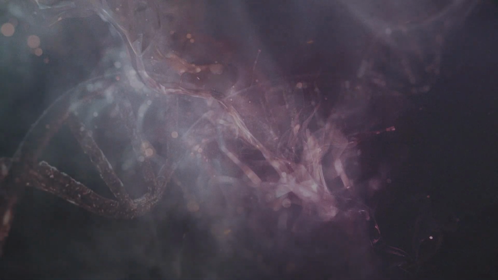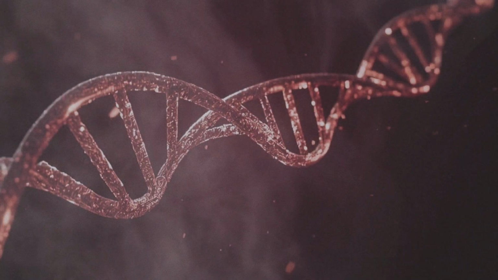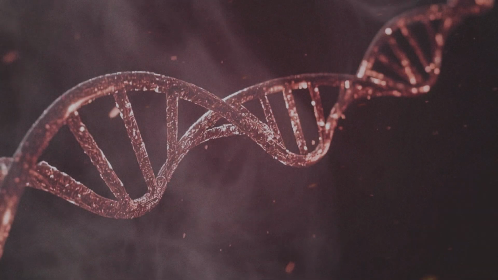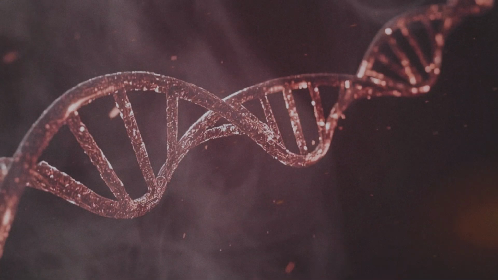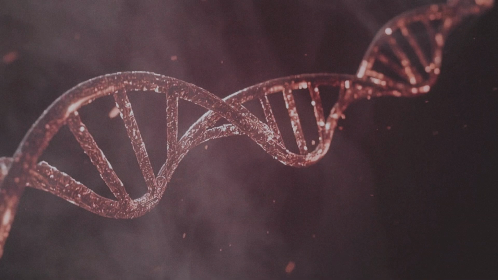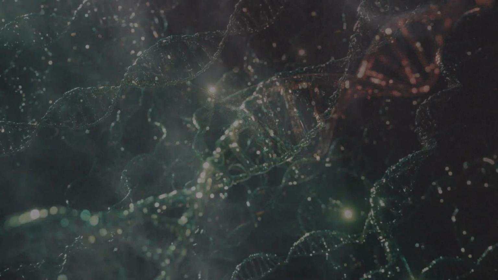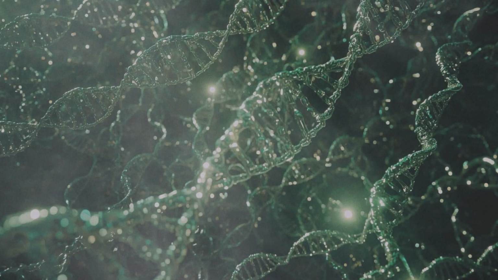Artificial intelligence has begun to assist in modeling genomic data. Machine learning systems analyze patterns across vast datasets, identifying correlations between genetic variants and biological outcomes. AI does not replace biological insight, but it accelerates pattern recognition. For example, AI models can predict how certain DNA variants may alter protein structure or gene regulation. They can also help interpret data from large population studies. As genomic databases expand, computational tools become essential for managing scale.